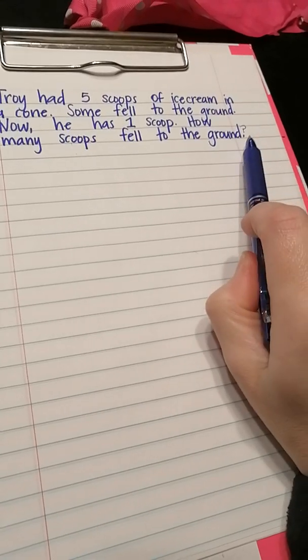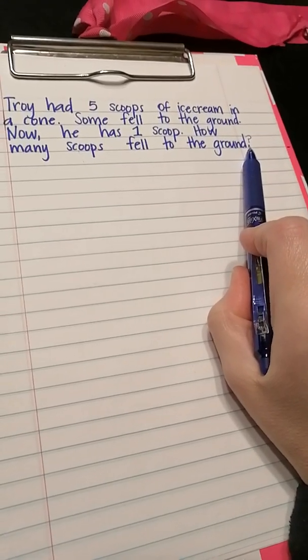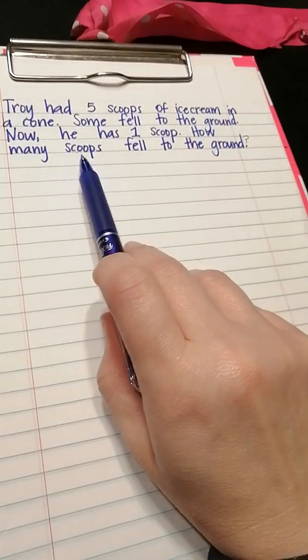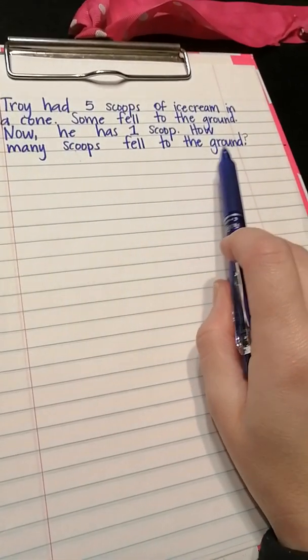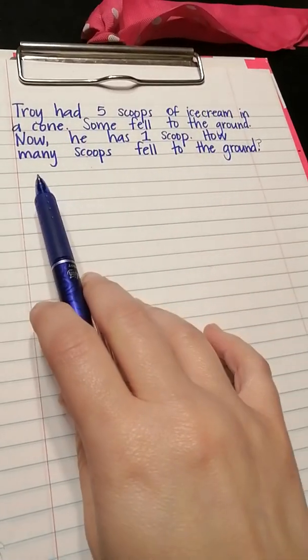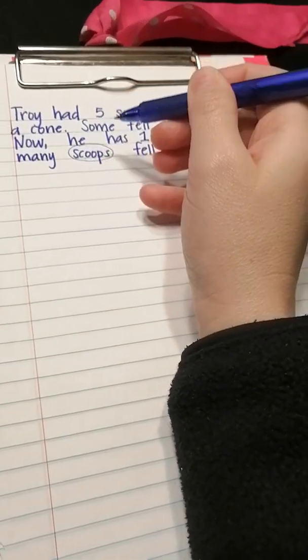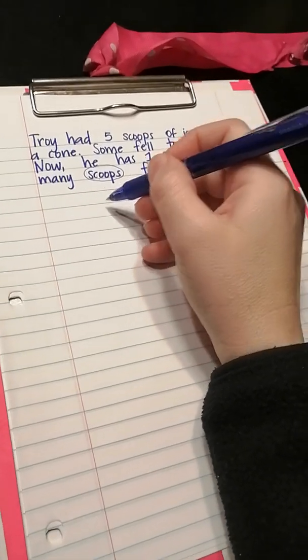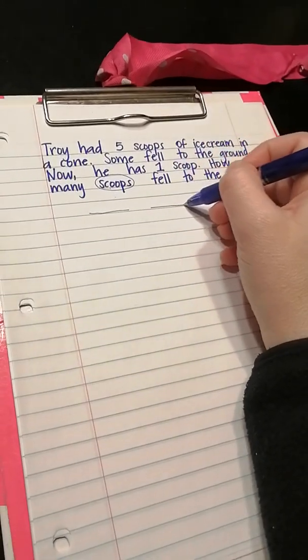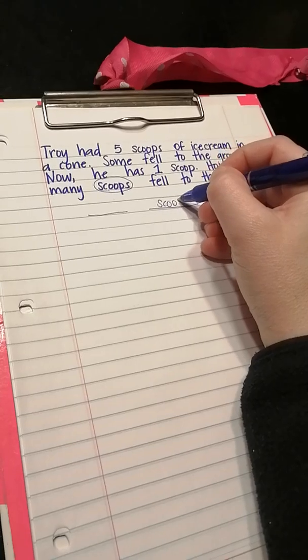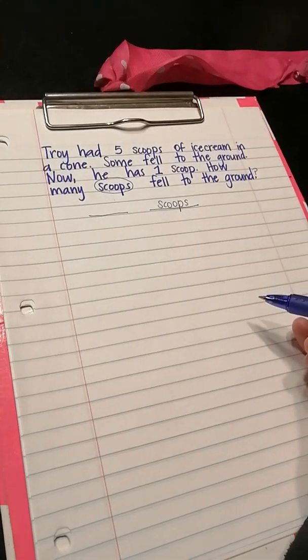We know that the first thing that we do with a story problem is we always think about what the question is asking us. So we go to the question mark and we read that question again. How many scoops fell to the ground? So we have to figure out our unit, what we're talking about. So let's see, how many what? How many scoops? And I know that I circle it and then I write it. So I'm going to write scoops. So I'm talking about scoops of ice cream.